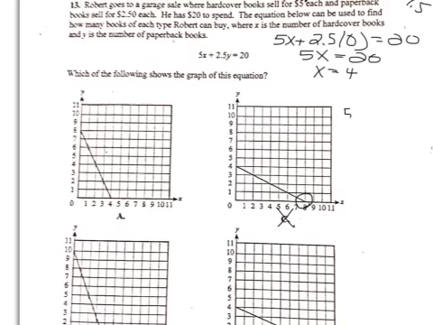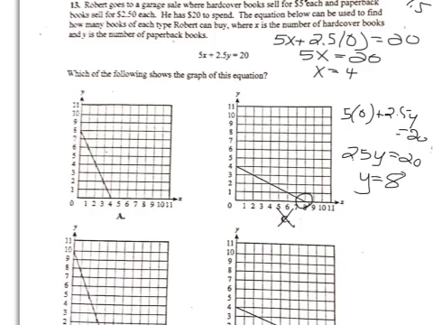So 5 times 0 plus 2.5y equals 20. And so 2.5y equals 20. And just divide both sides by 2.5. And so y is equal to 8. And so looking at my answer choices again, the y-intercept of 8 appears right here. And so my answer choice is A.